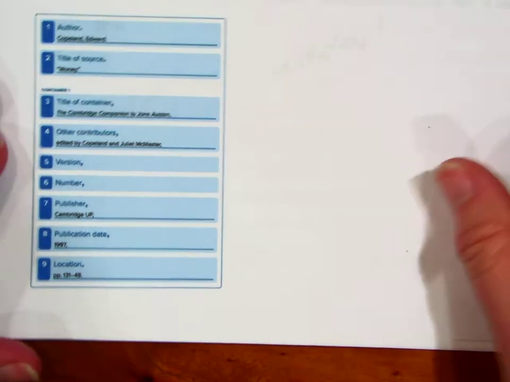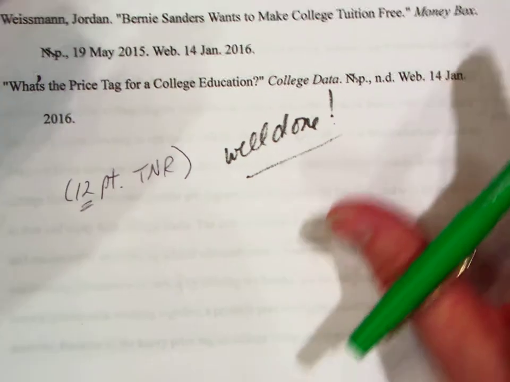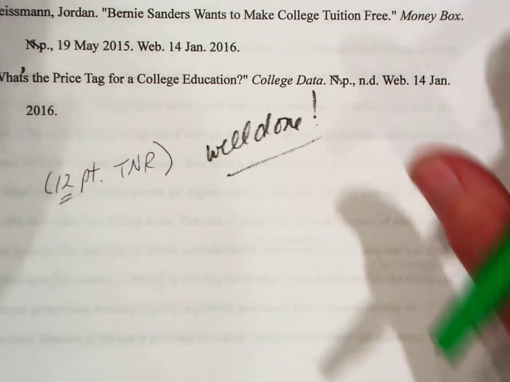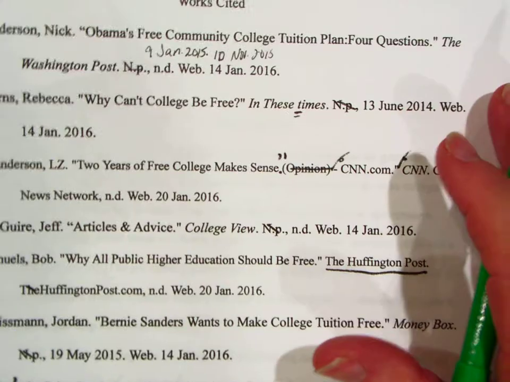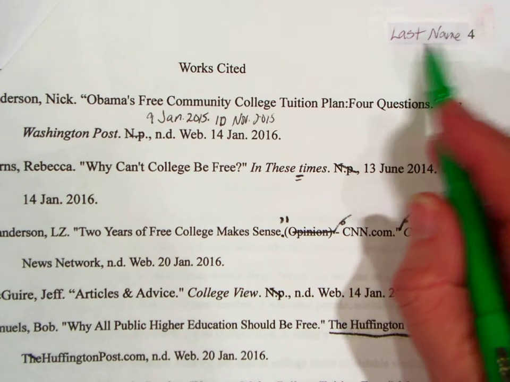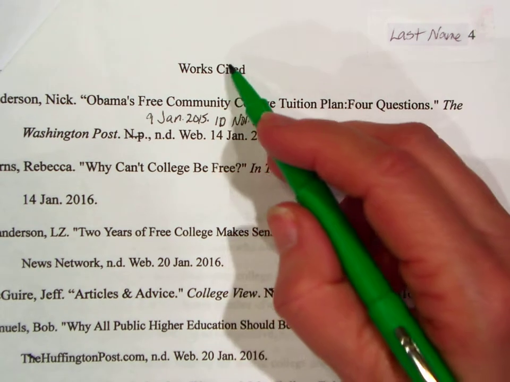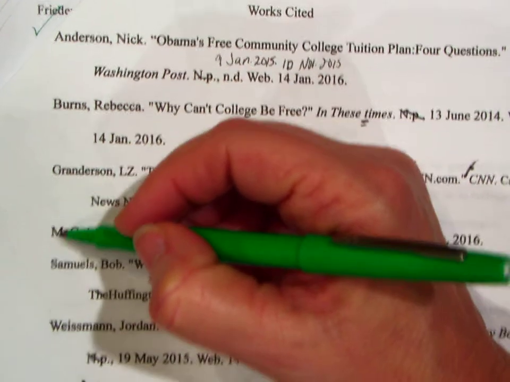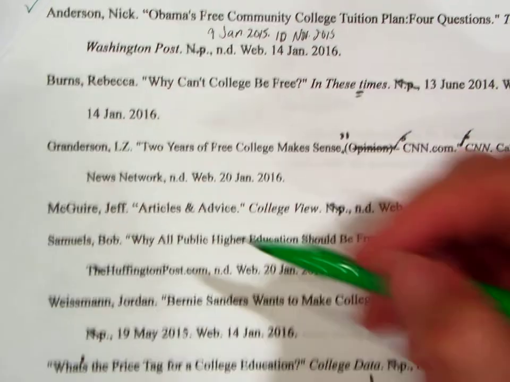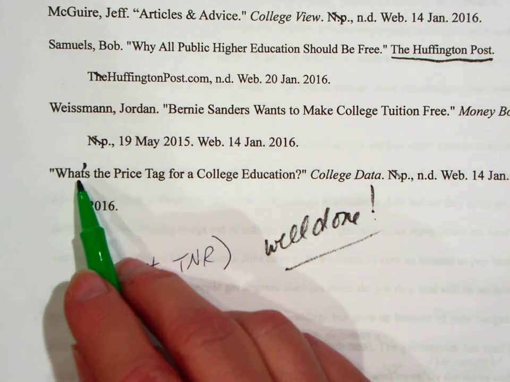I want to show you a couple examples of real works cited from prior students. That student had her name here, and page 4. Works cited is exactly right. And if you look, you see alphabetically, the authors go A to W, and she also had an article without an author, and so it just lines up alphabetically where it belongs, after WE, WH.